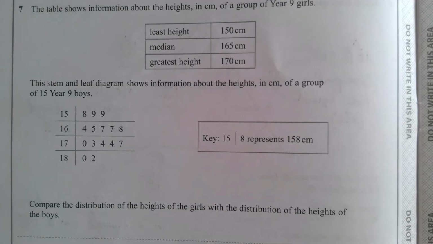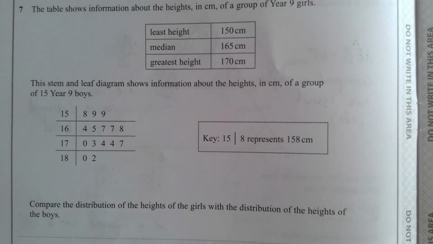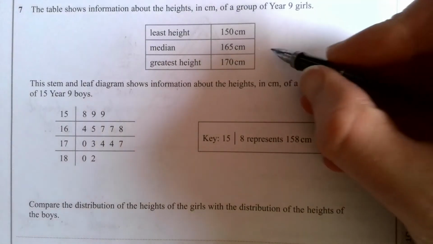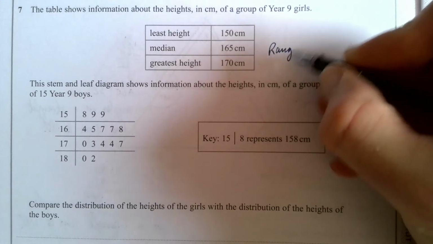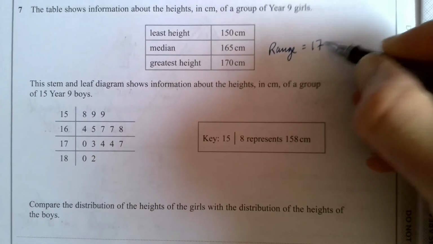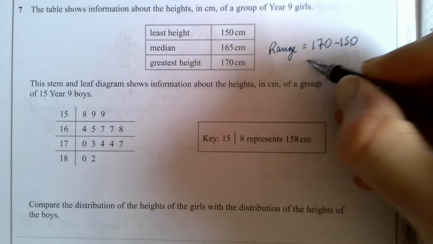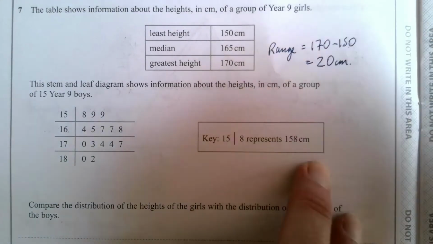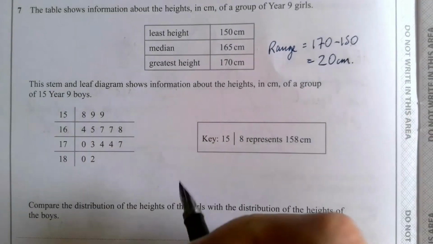Okay, so question 7, there's 3 marks for this one, by the way. When you're comparing, you need to compare 2 things. One is an average, the other is a range. It can be the interquartile range. In this case, the information you're given about the girls is just the smallest and the biggest. So the range for the girls is going to be 170, take 150, but you don't leave it as that, it is 20 centimeters. So you're going to need that.